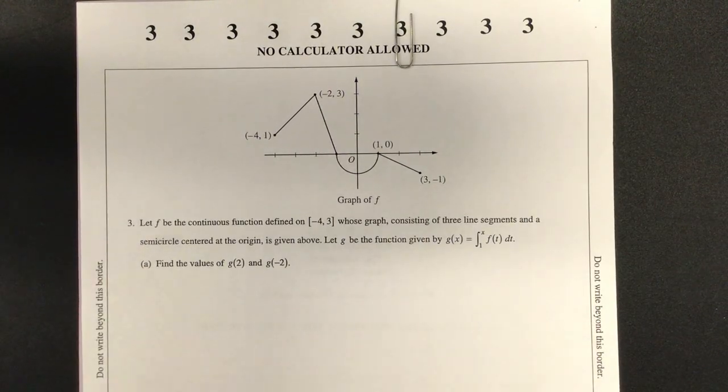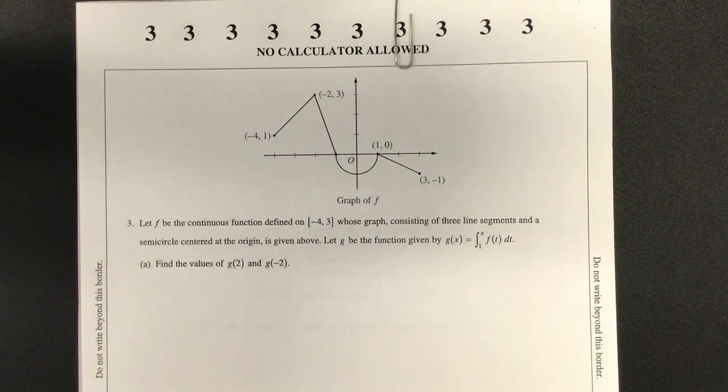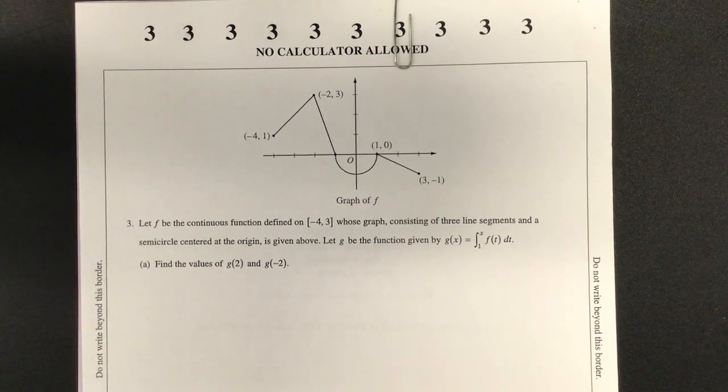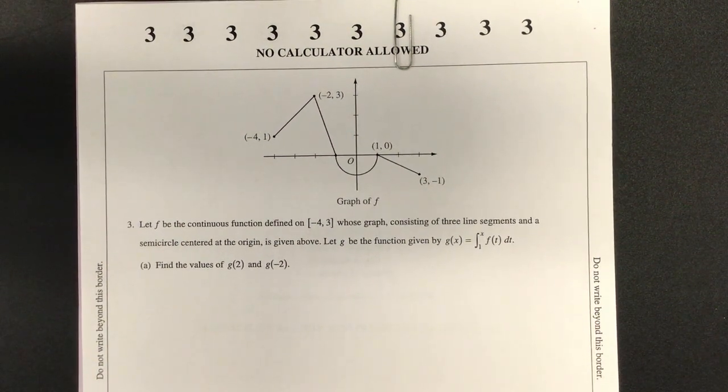A function f is defined on [-4, 3], whose graph consisting of 3 line segments with a semicircle centered at the origin is given above. Let g be the function given by g of x equals the integral from 1 to x of f of t dt. Find the values of g of 2 and g of -2.